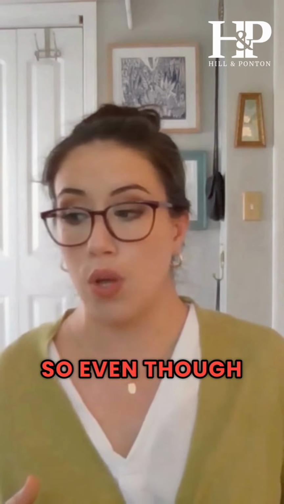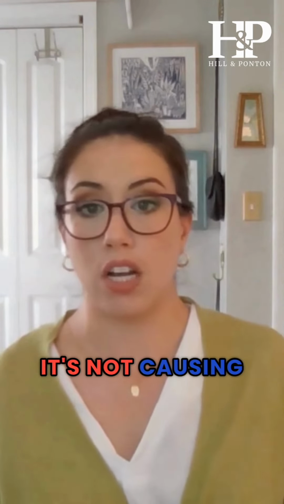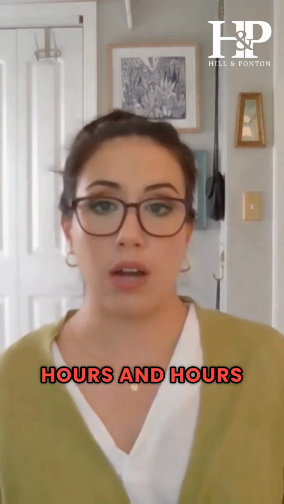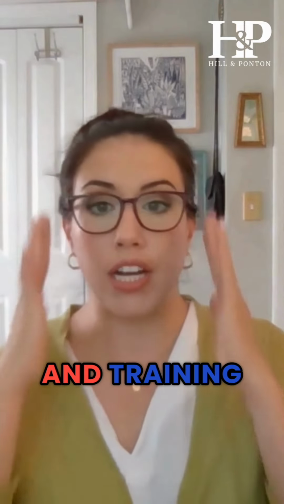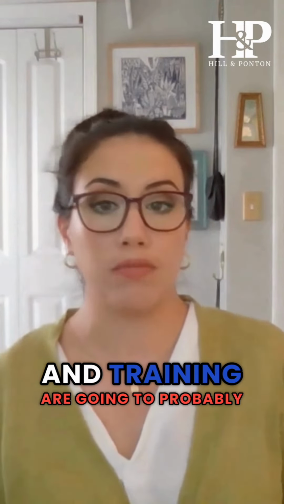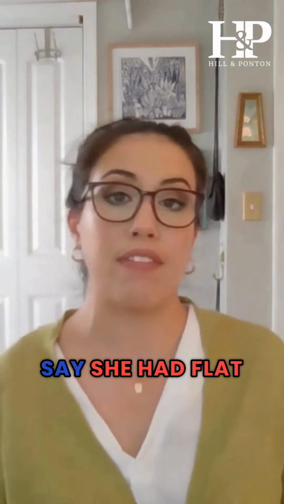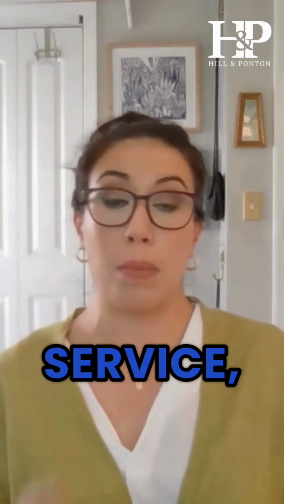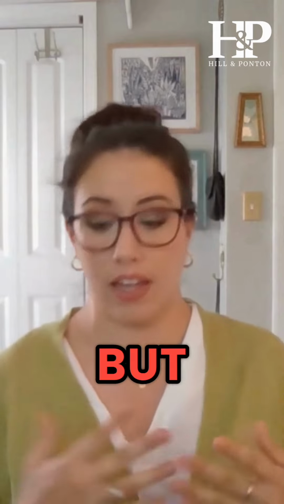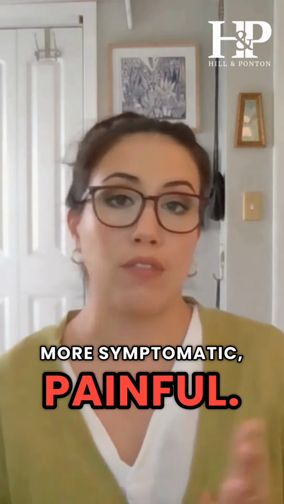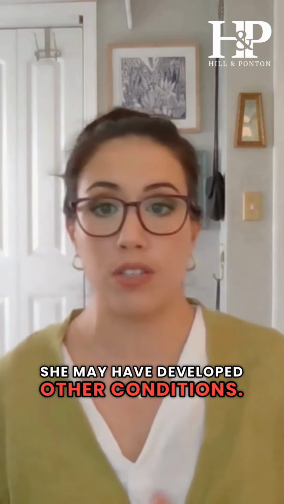So even though maybe you have flat feet to begin with, it's not causing you problems. Hours and hours and hours of marching and training are going to probably affect that condition. So even if the veteran had flat feet going into service, coming out, she still has flat feet, but they're much more symptomatic, painful. She may have developed other conditions.